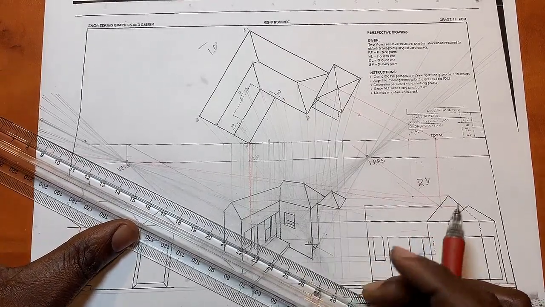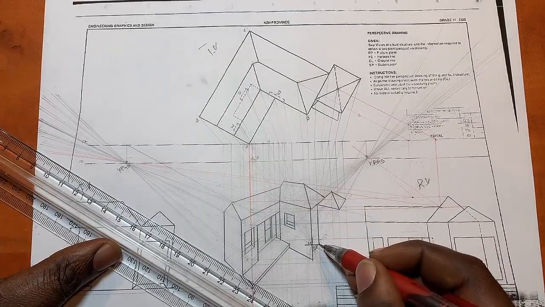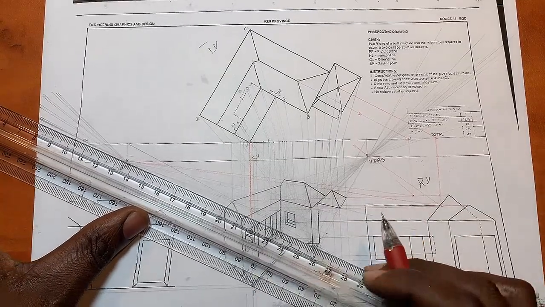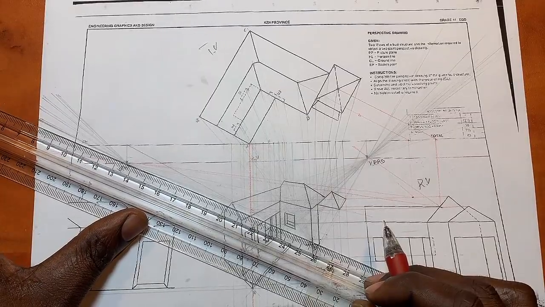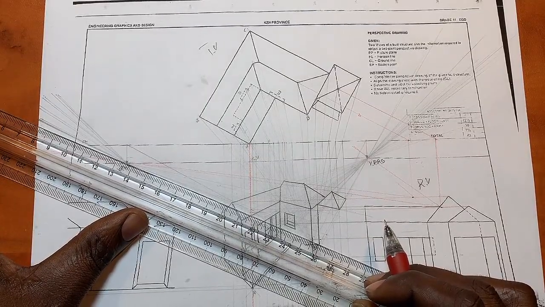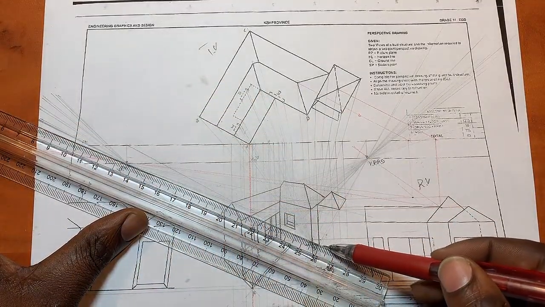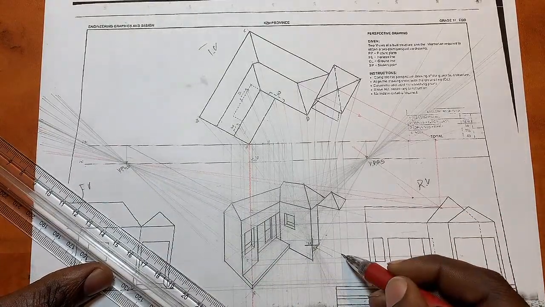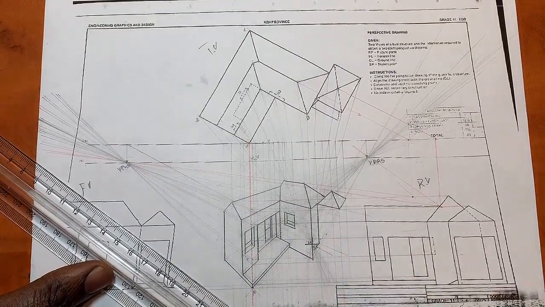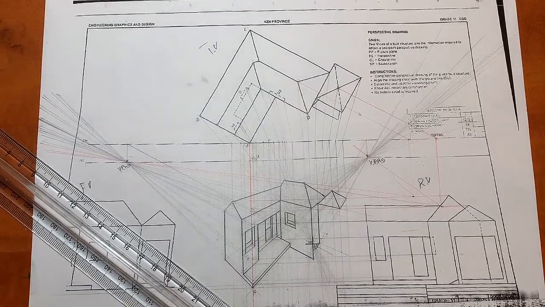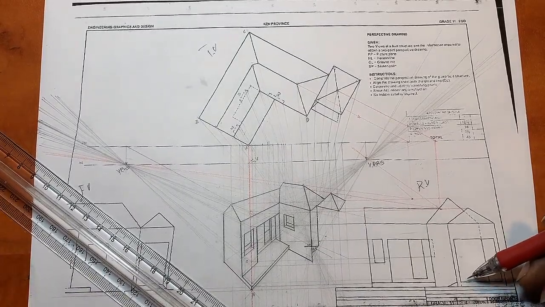I can extend it. Where is it? This one, this one, this one. I can extend it just a little bit. Direct it to vanishing point of your left, but extend it just a little bit up until it touches right here. You understand? So now we are going to see this gap.